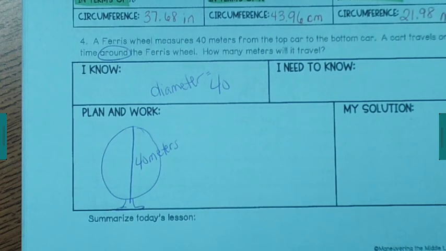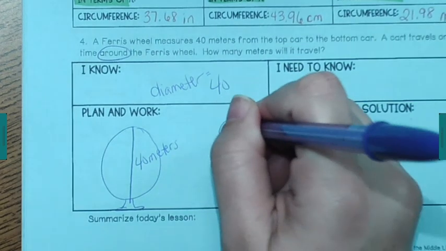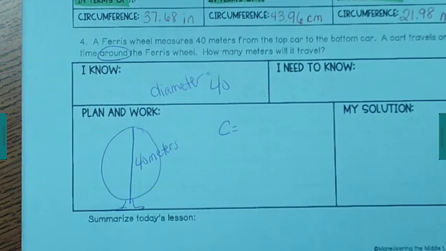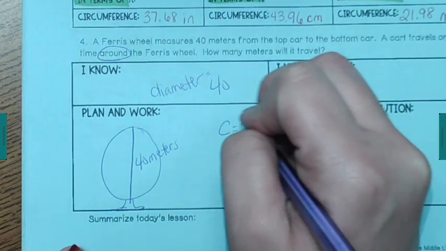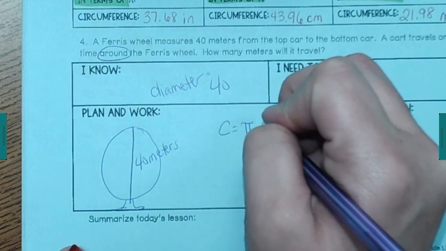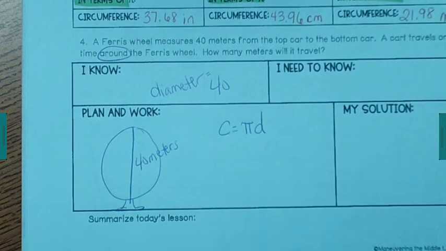I'm wanting to know how far around it goes, which is the circumference. So which formula should I use? C equals pi d. Remember, you're always going back to those same two formulas that are written at the very top.